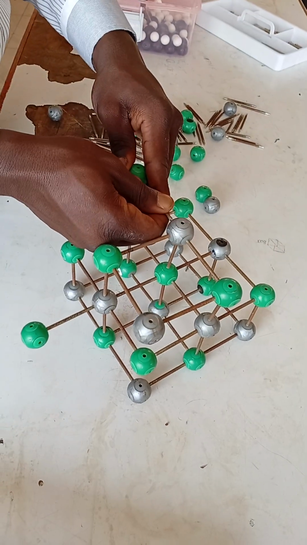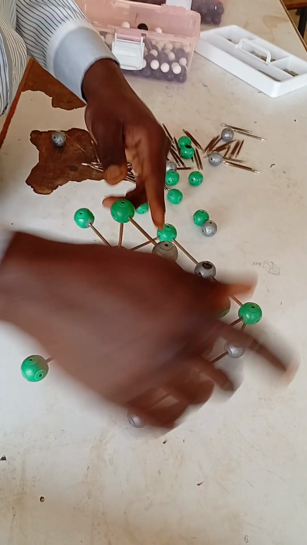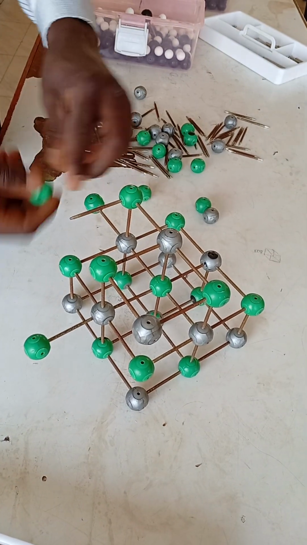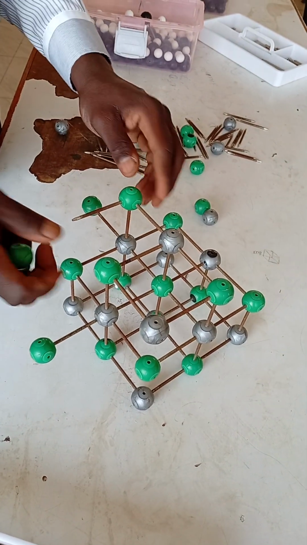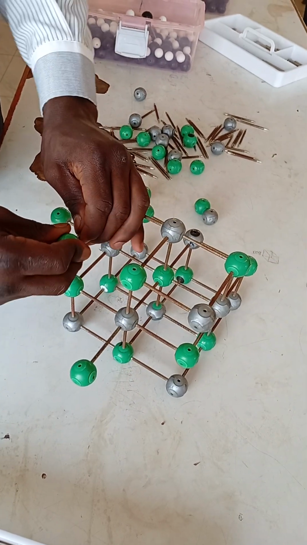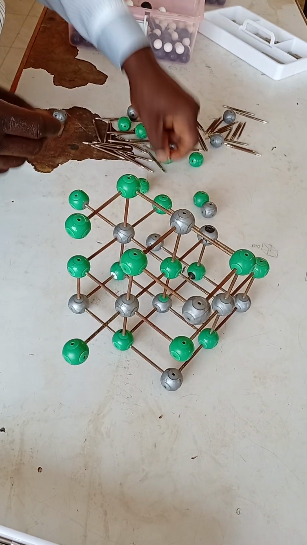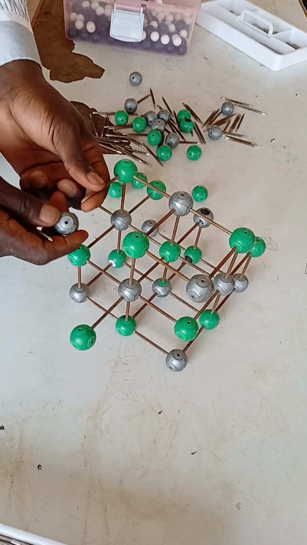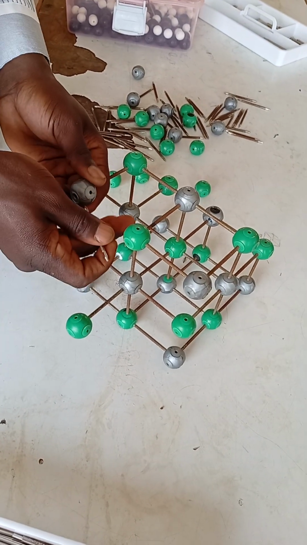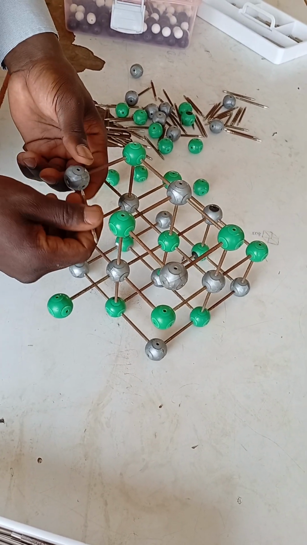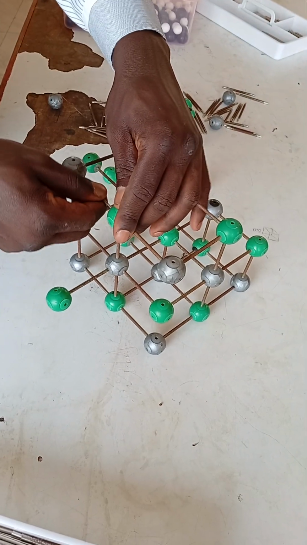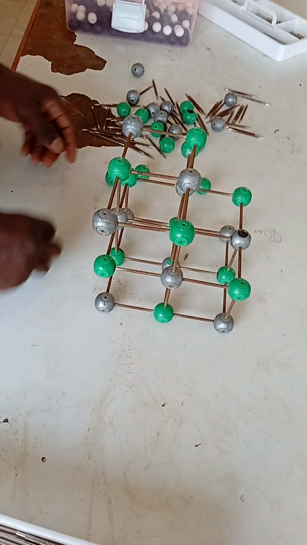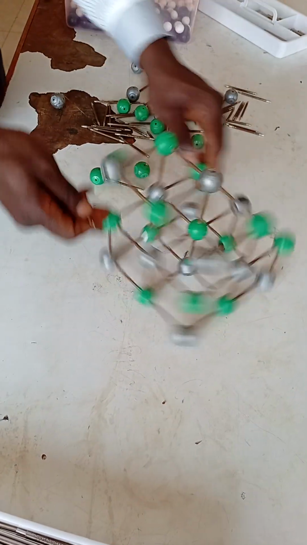Sodium chloride is basically a giant ionic structure, and it's a type of ionic bonding that takes place when sodium ions react with chloride ions to form a giant ionic structure called sodium chloride. Okay, let's go on.